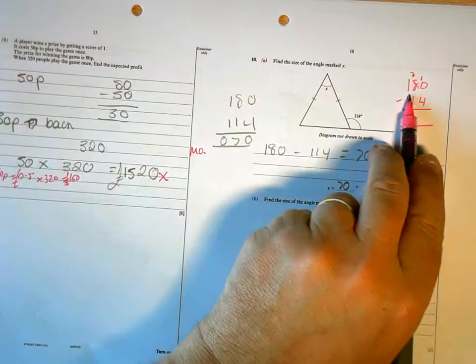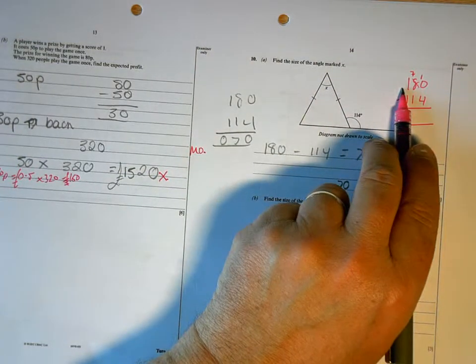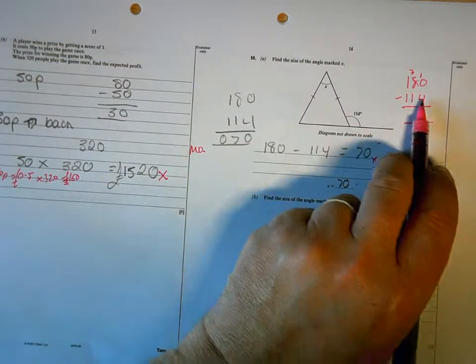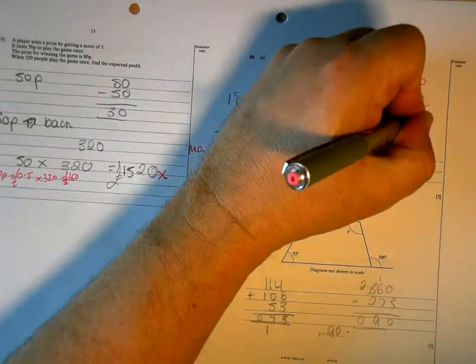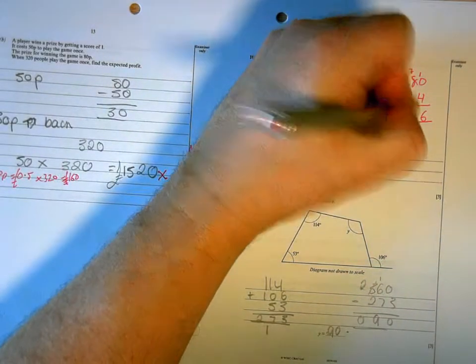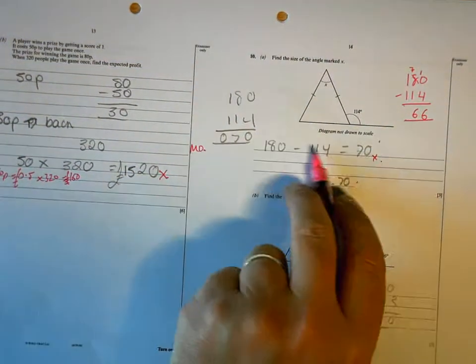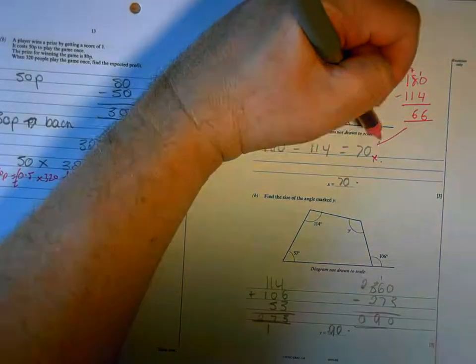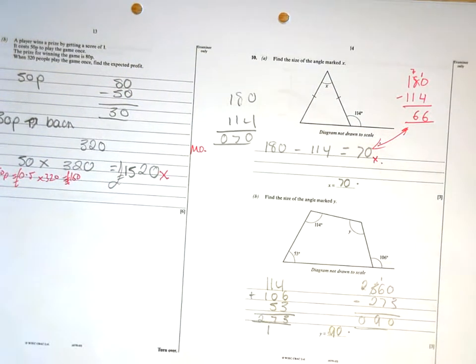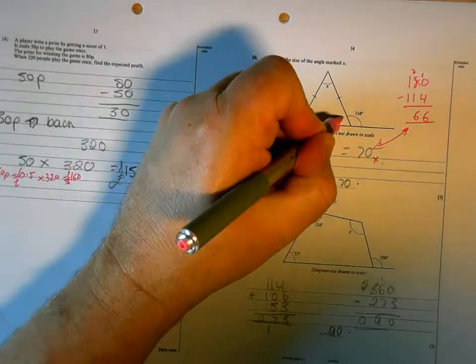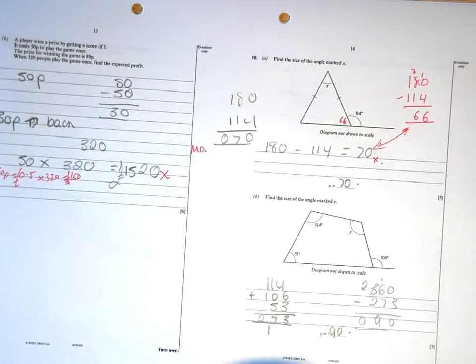So rather than write it as 180, we're writing it as 170 10. 4 from 10 we can do. 1 from 7 we can do, and 1 take away 1 is 0. So when you do that, you don't get 70, you get 66. Now 66 is that angle then in there.